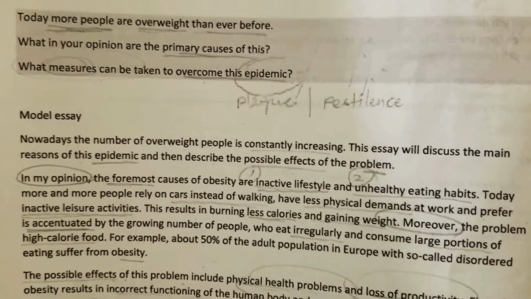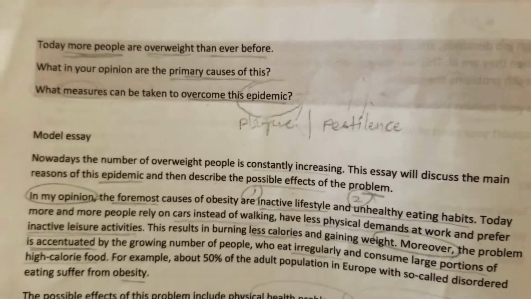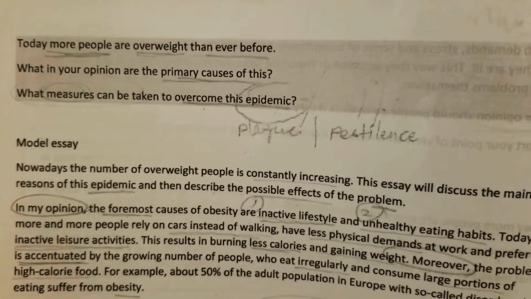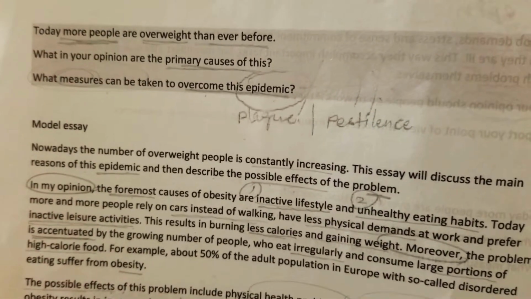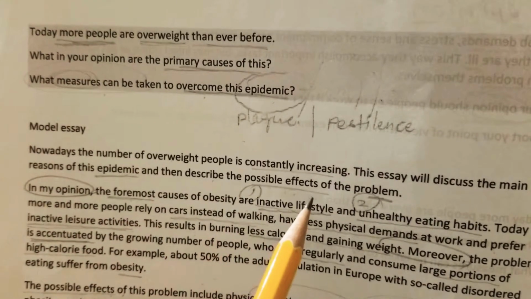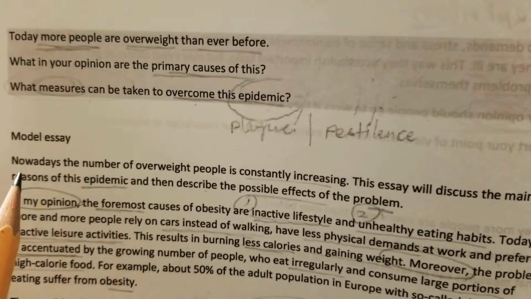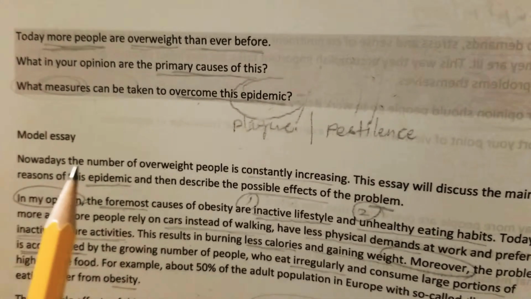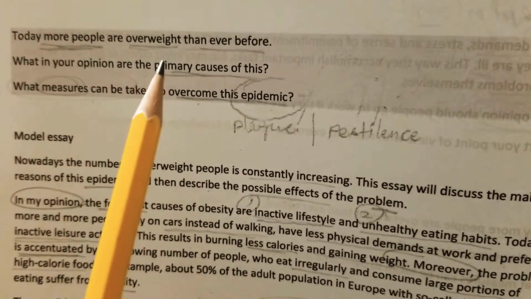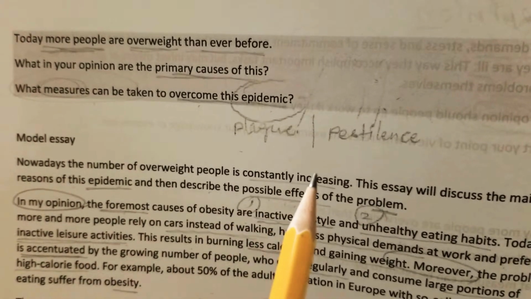Okay, so here, first, this first paragraph. This is your introduction. The first statement in the introduction says, nowadays the number of overweight people is constantly increasing. So this is a general statement. It doesn't say what the reasons or the solutions are. It's just a simple and normal statement about the given problem statement.